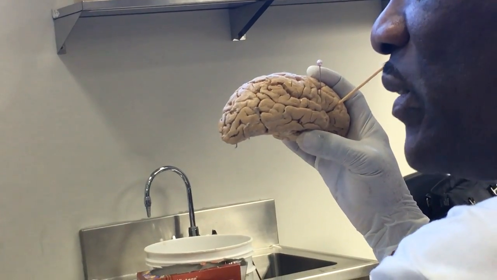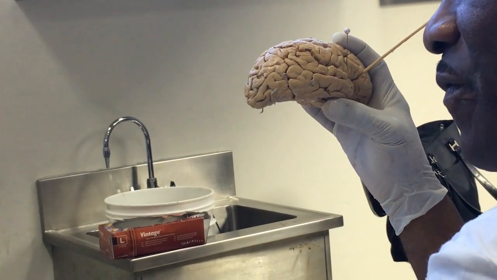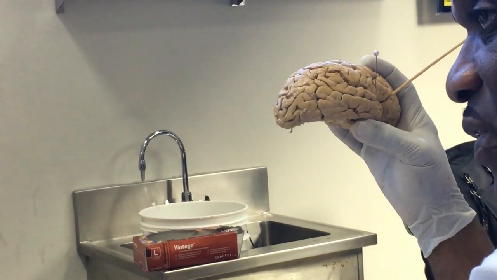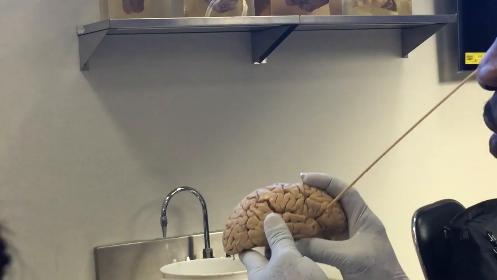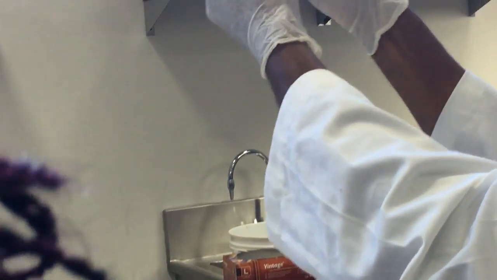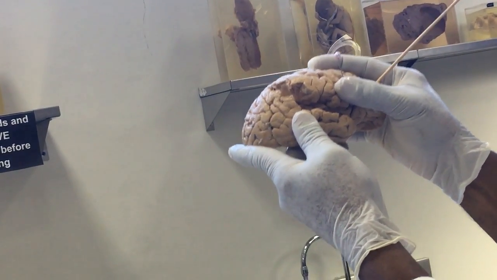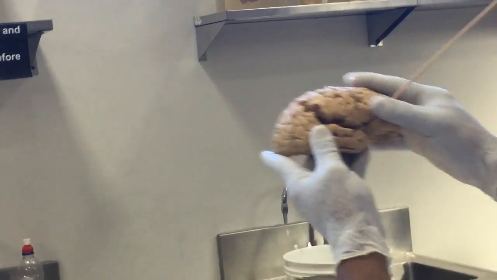But I must tell you, in neuroanatomy, fissures tend to be reserved for the deep, deep sulcus or sulci. And I guess, look, because this is deep, see that? Maybe that's why they call it the Sylvian fissure. Look how deep it is. It's quite deep, right? All right, good.